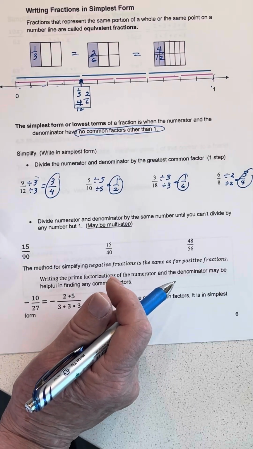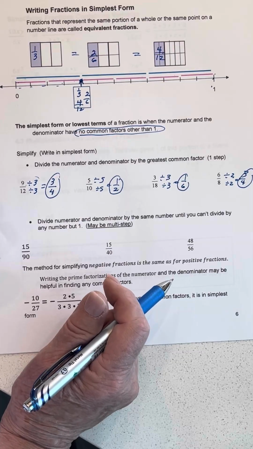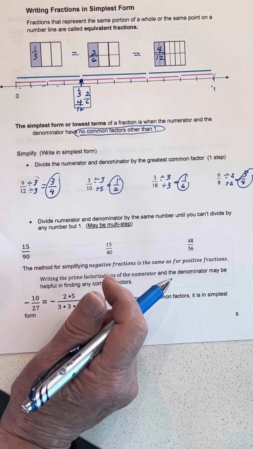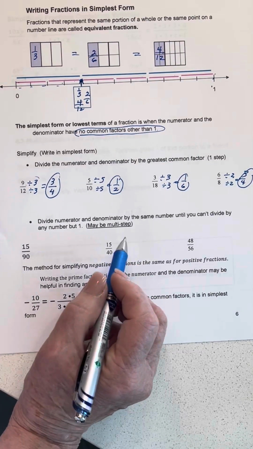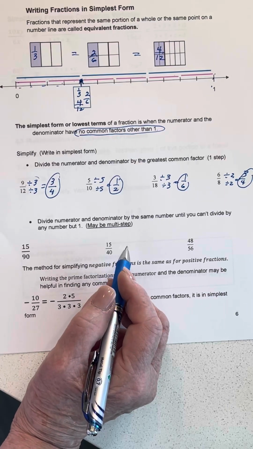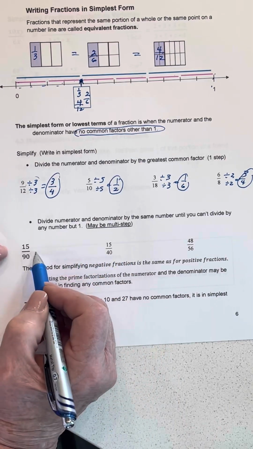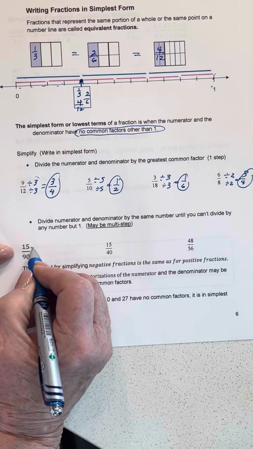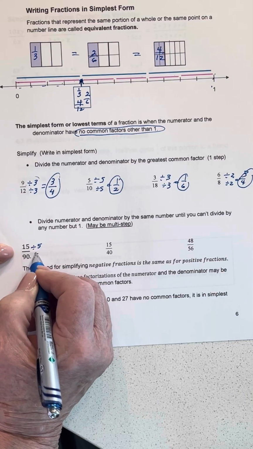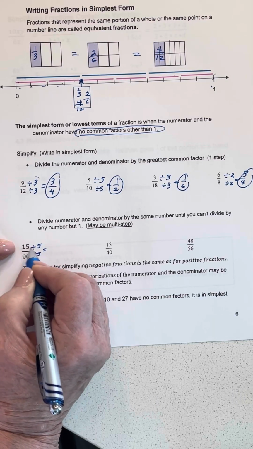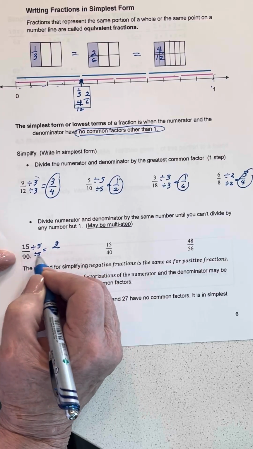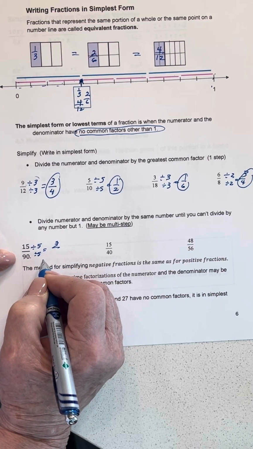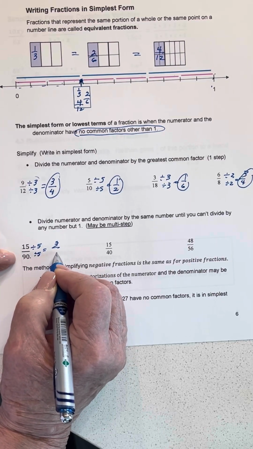Sometimes they don't come to mind as quickly because maybe the numbers are bigger or they're a strange combination. So you can use a multi-step process if you want. 15/90. I know right off I can divide both of those by 5. 15 divided by 5 would be 3. 90 divided by 5 would be 18.